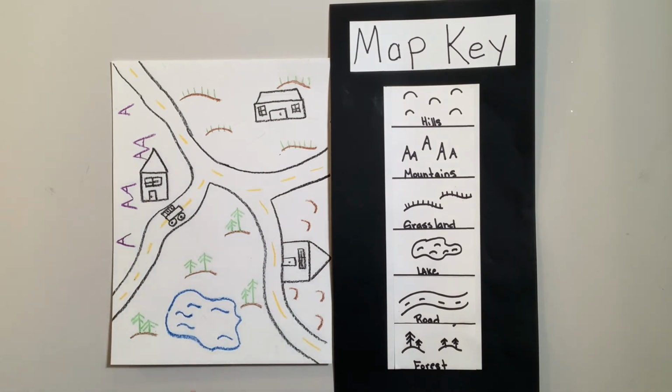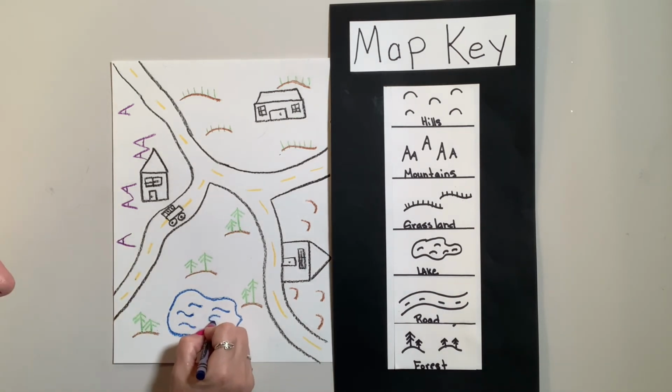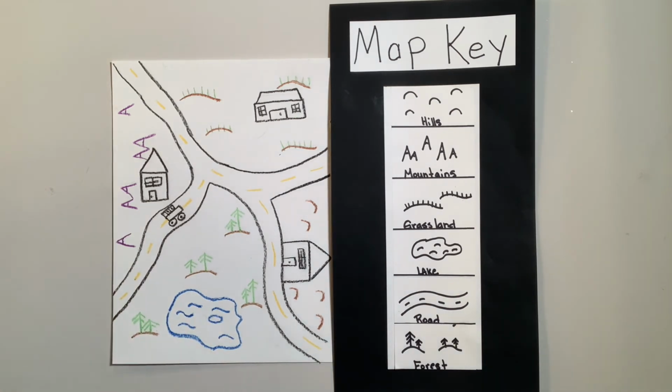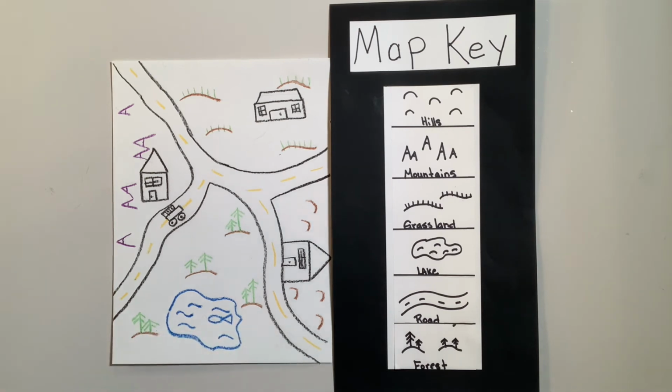Now I'm going to do something here that's really fun because I want to have a fish in my pond. How many of you would like a fish in your pond? Ooh, that's a lot of hands. I say, let's make a fish. All right, so here we go. So what we're going to do is we're going to make an oval laying down on its side. And then we're going to put a triangle on the end.